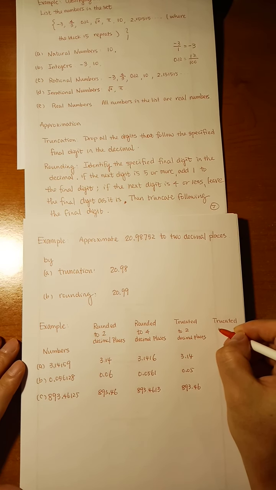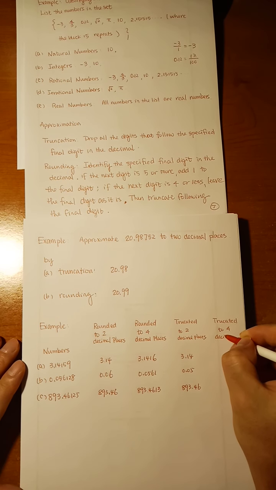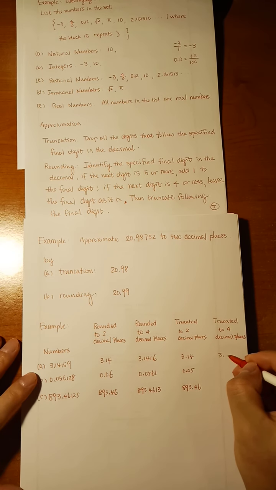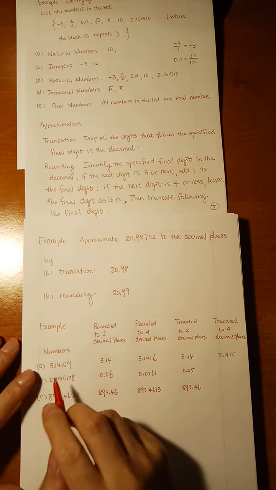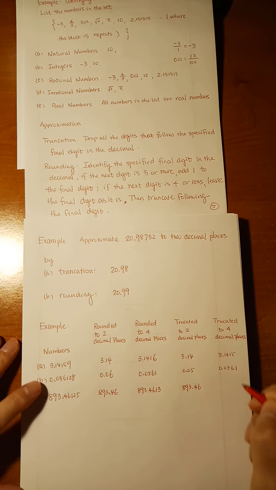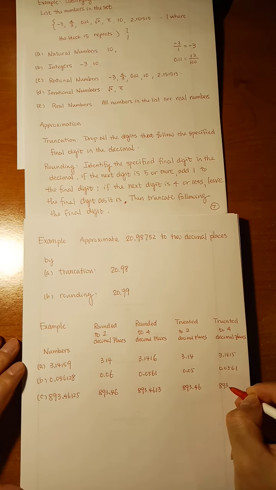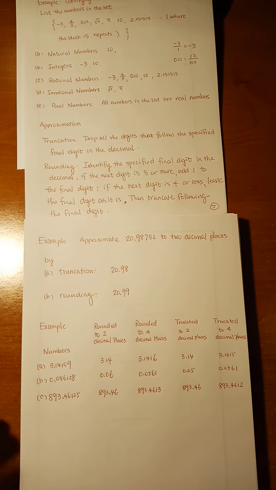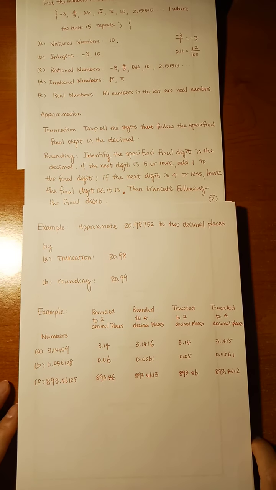Truncate it to 4 decimal places. 3.1415. Okay, you just count 4 decimal places. 0.0561. 893.4612. Okay, and that's it. So truncation is much simpler and faster than rounding off. All right, so that's our idea.